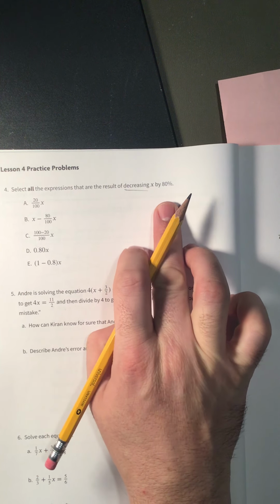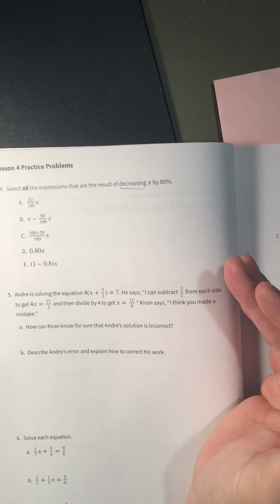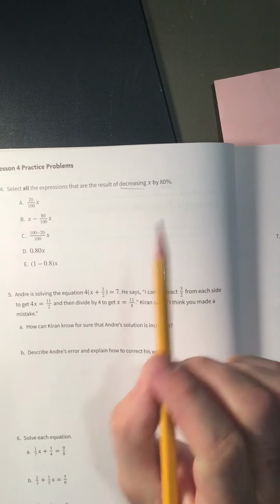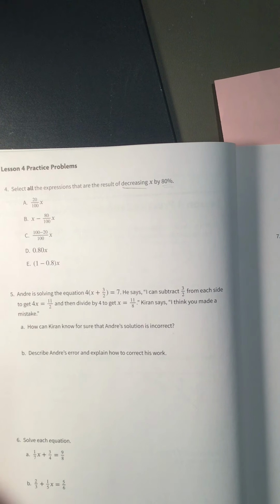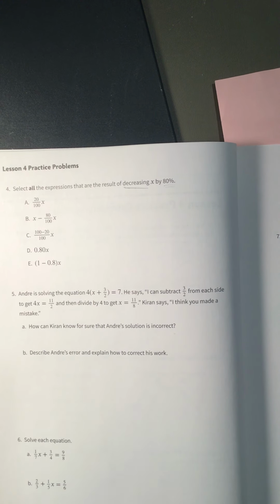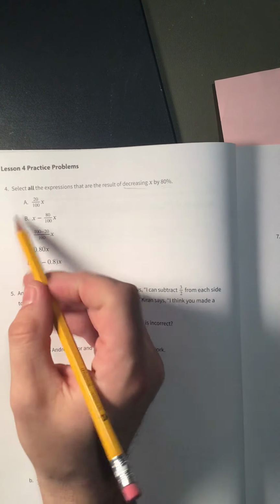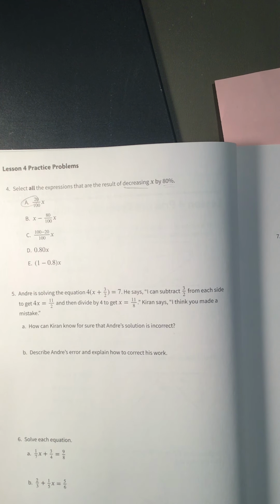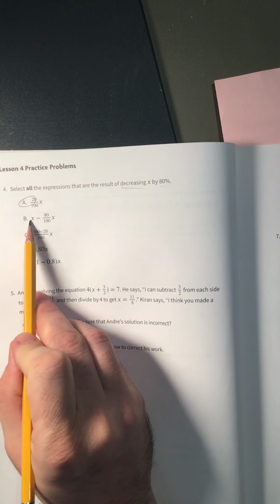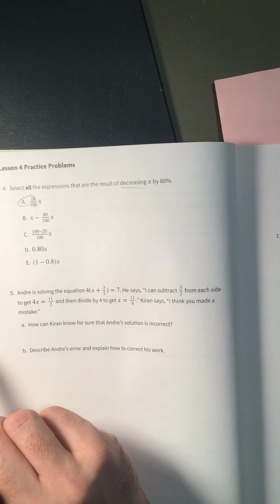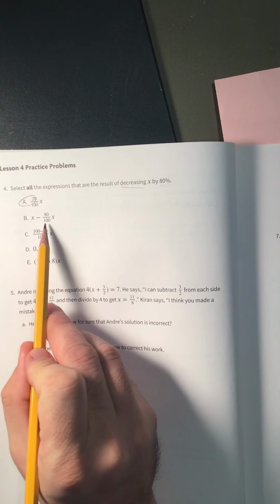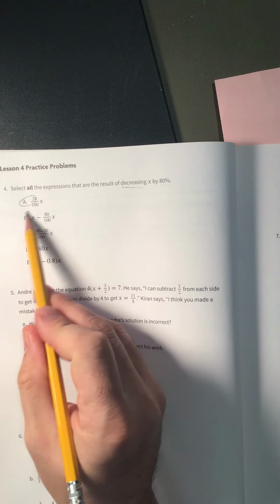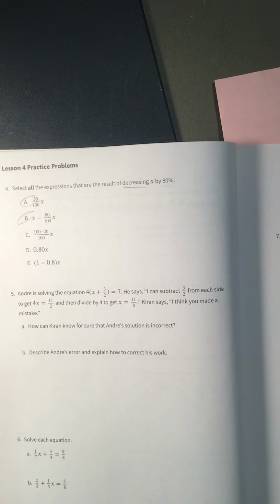Decreased by 80%. So just a rough figure here, if it's $1, you get 80% off. You're saving 80%, but you're paying 20%. You're paying 20 cents on the original. So which ones represent 20% of the original? Okay, certainly A would. 20 out of 100 is 20%. How about 1x minus 80 over 100x? So if I take 1 minus 8 tenths, or 80 hundredths, I'm going to certainly get 20% left. And which other one? There's one more.